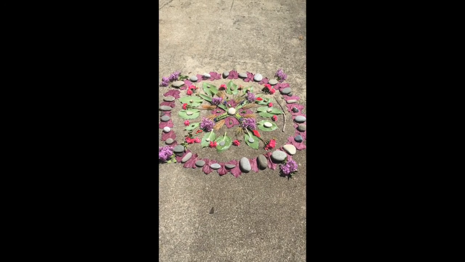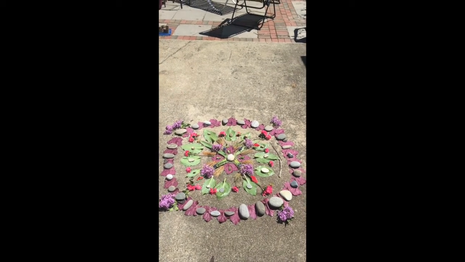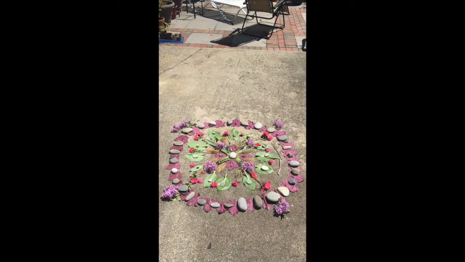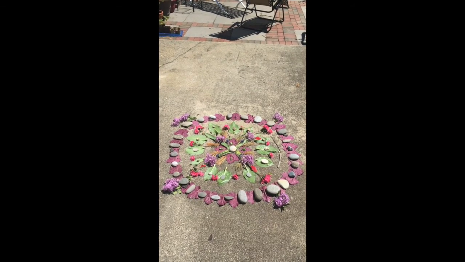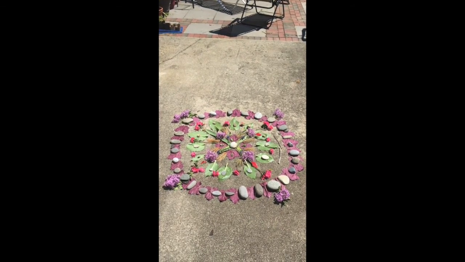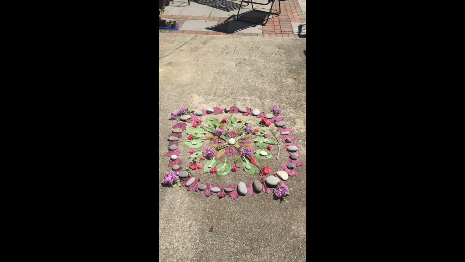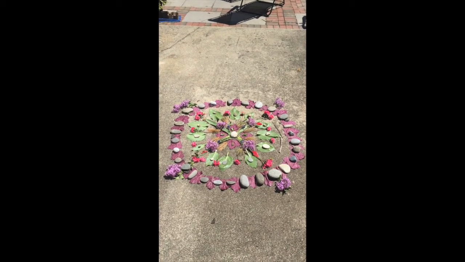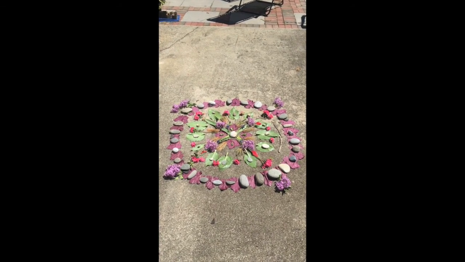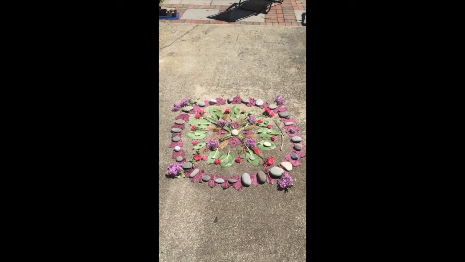So this is the mandala that I made, and I'm going to pull back just a little bit. There we go. Maybe you can see it better. It's made completely from things that I found in my yard. And so for this project, that's what we're going to try to do. Find things that you have, or go for a walk and collect things from outside and see how you might be able to arrange them using radial symmetry into a mandala design.